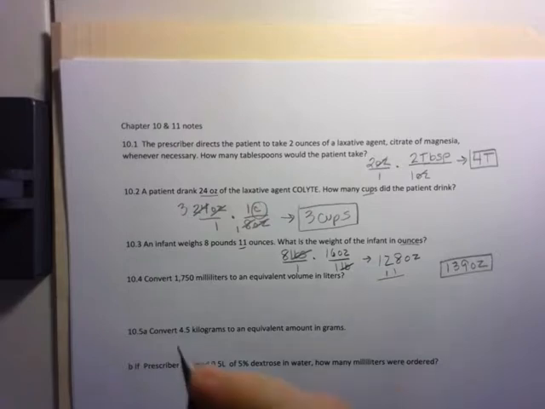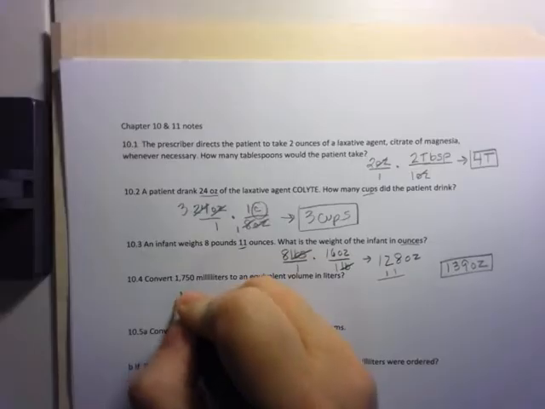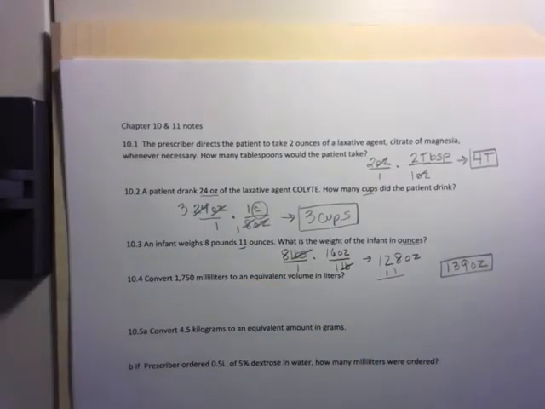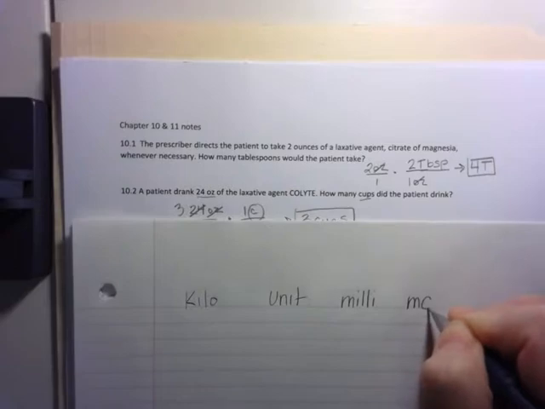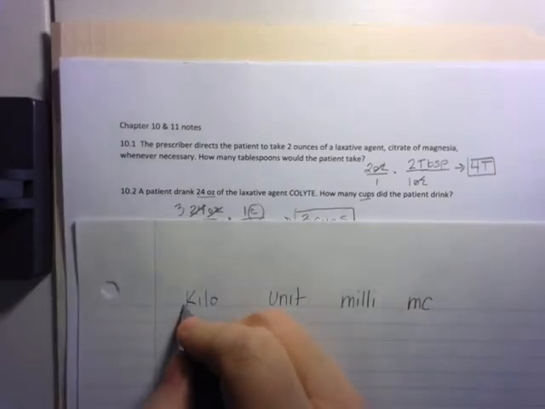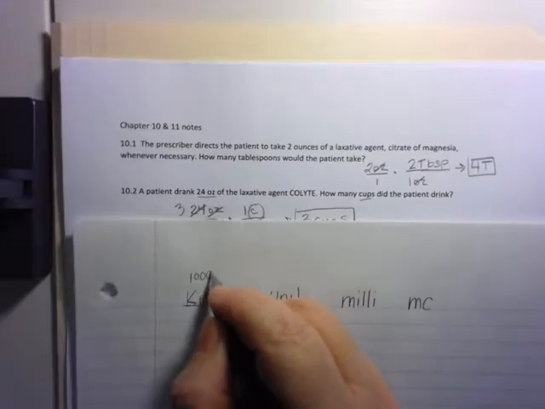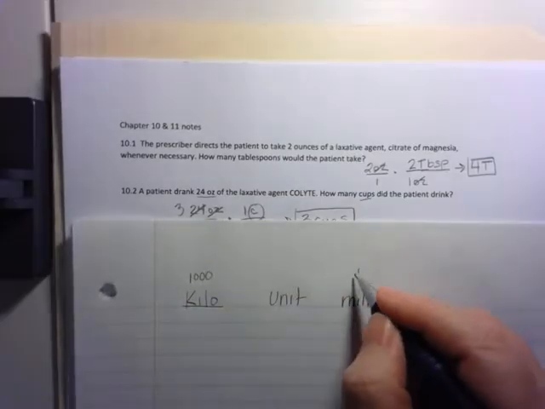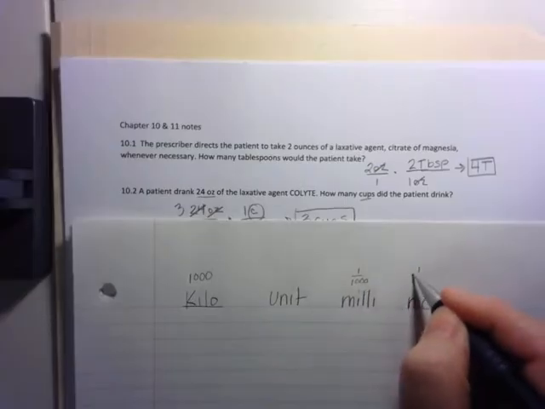So here we have kilo, here we have our unit, so this is 1,000, this is just our unit, this is 1,000ths.